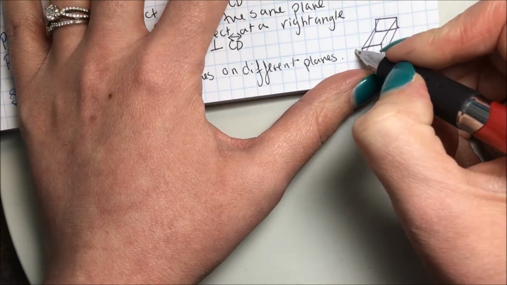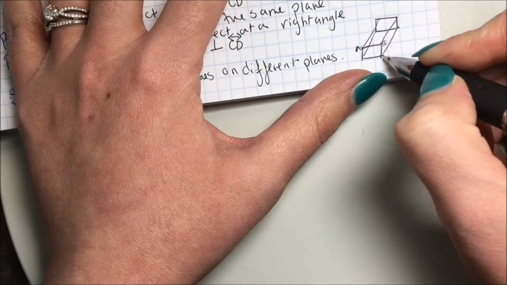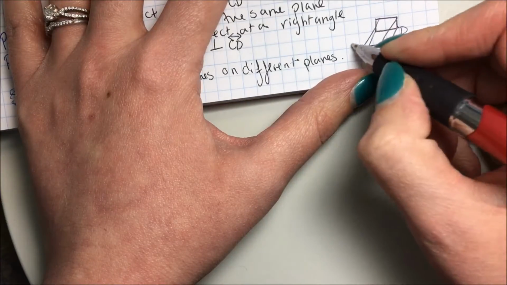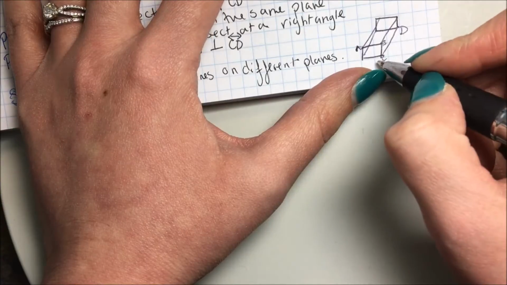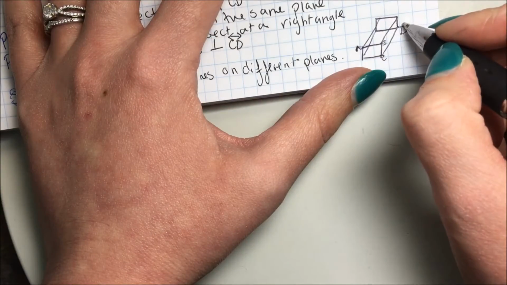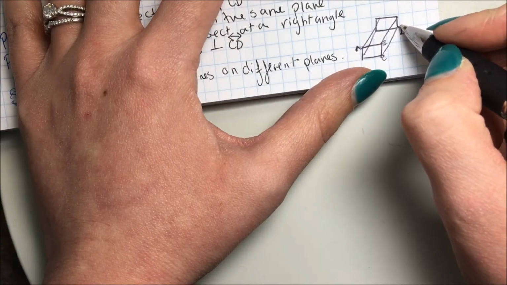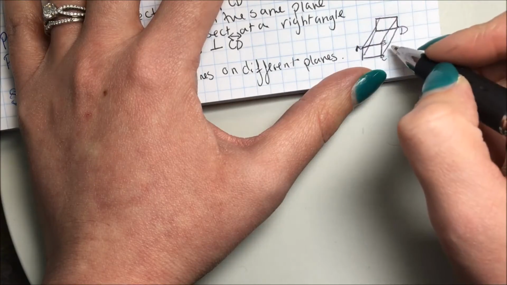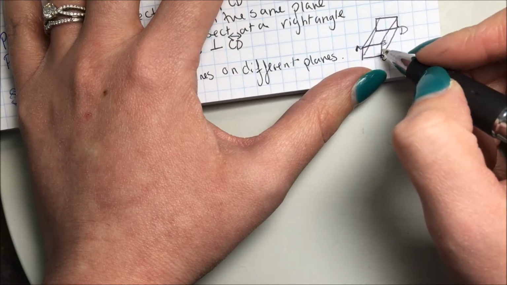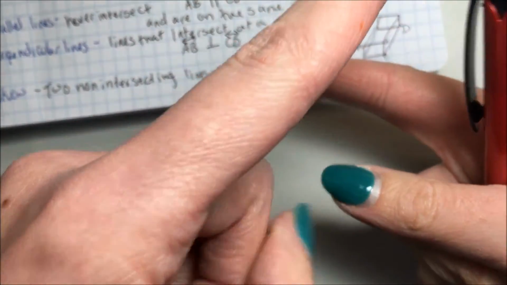okay, line AB and CD, they're on different planes, but they're not parallel. So they're never going to intersect, or they're not on the same plane. They're never going to intersect, but they aren't parallel. So they're kind of like off from each other. So that's kind of the words we need to keep in mind today.